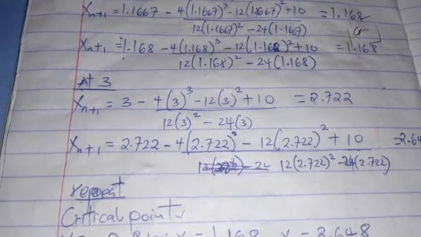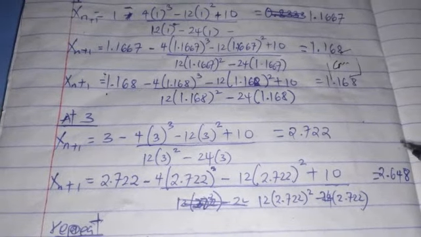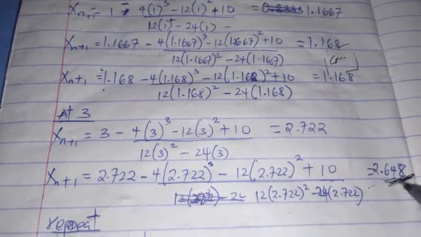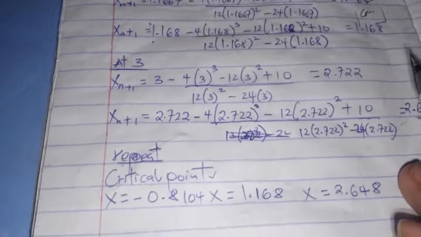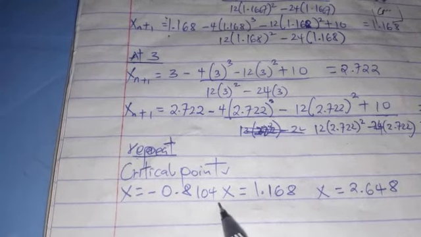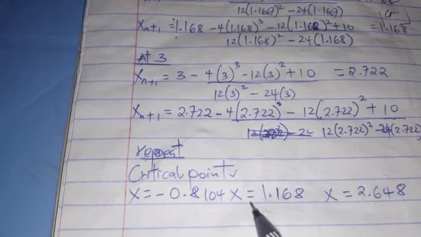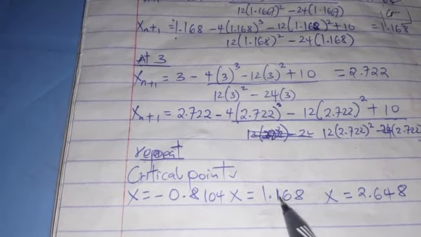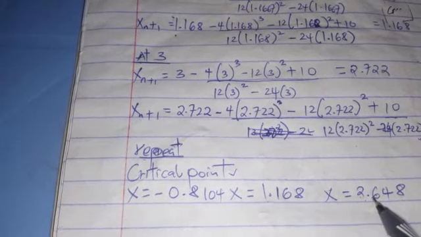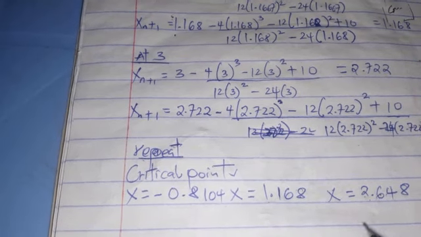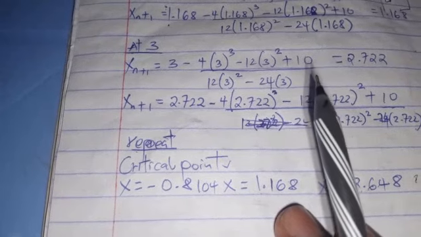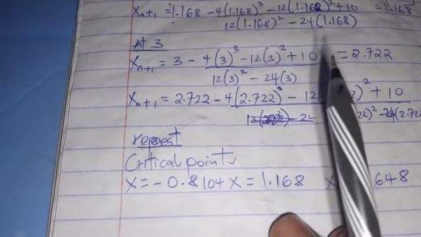So we will repeat. When you repeat, you will get the same value. So this is the critical point. So we have 3 critical points in this equation: the first one is -0.8104, the next one is x equals 1.168, and the next one is x equals 2.648. These are the critical points for this function.